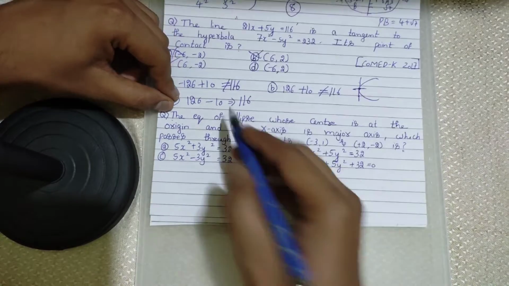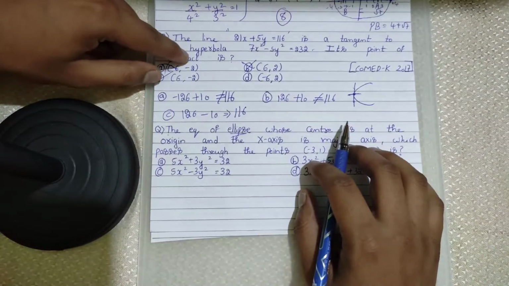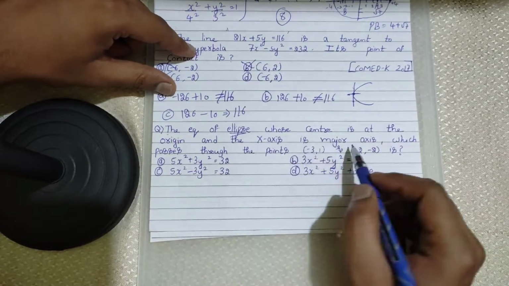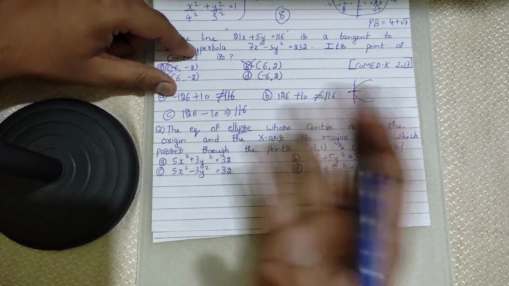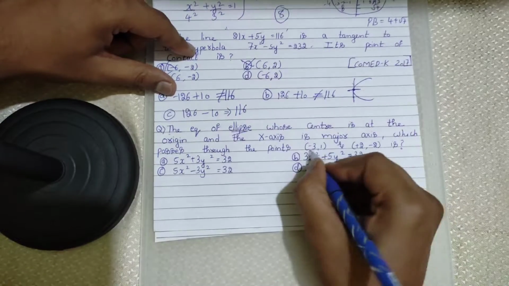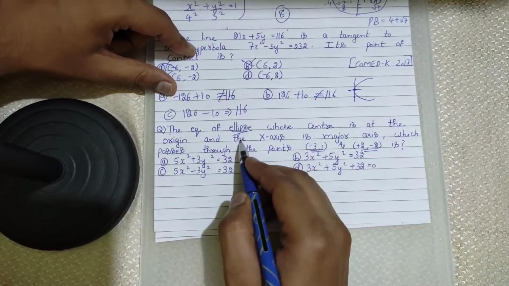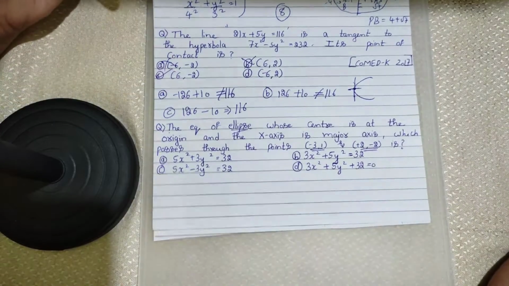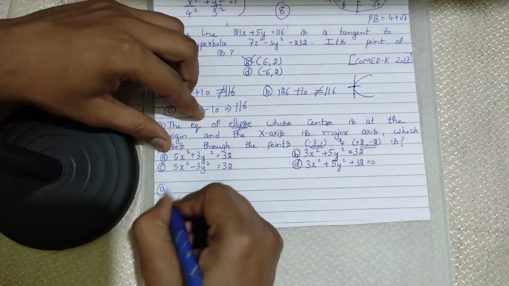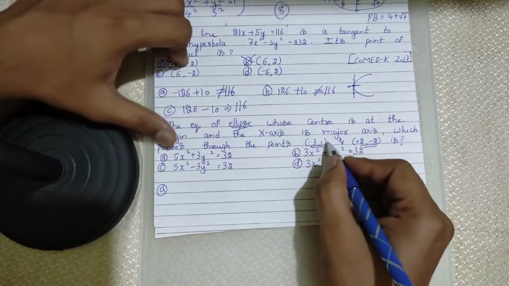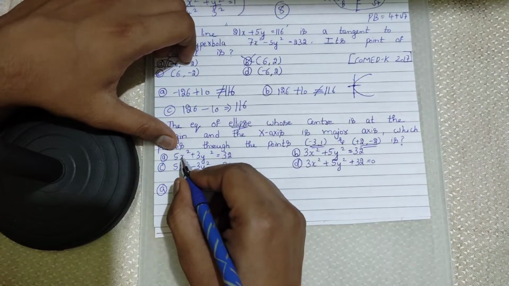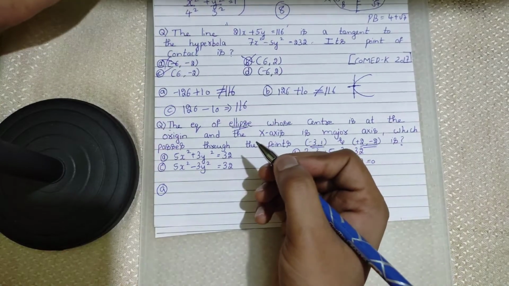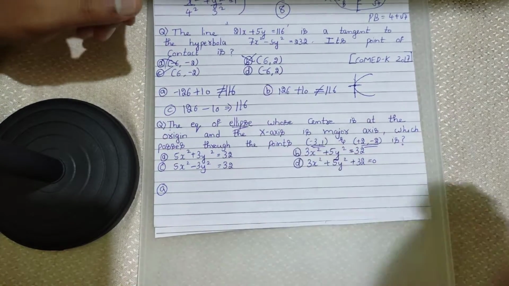The equation of ellipse. So here we came to ellipse. Here we deal with hyperbola. Now here we have an ellipse whose center is at the origin and the x-axis is a major axis, which passes through the points they have given us. What we have to do? Again, very simple, option verification. First take the first option. First put these points in the option given below. Check whether it will be equal to 32. If it's not, move on. If it's equal, then tick the right option.